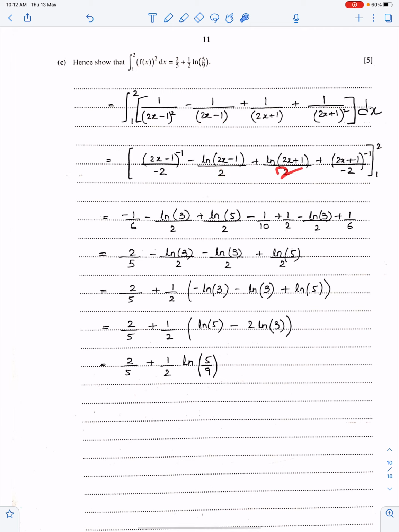2 is here. Now you just need to get the simplified form of this thing first, and then you need to apply the limits. When you apply the limits and do the algebra, you will get this thing. You need to do these calculations very carefully, and you must be good at algebra. You must be good at ln as well. If you want to take a screenshot of this solution, you can.